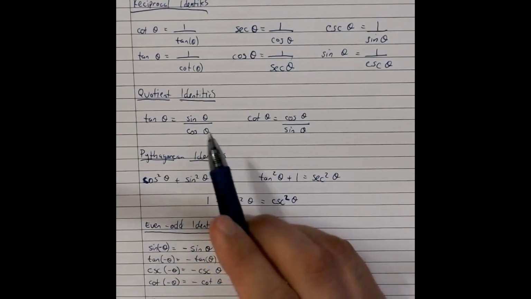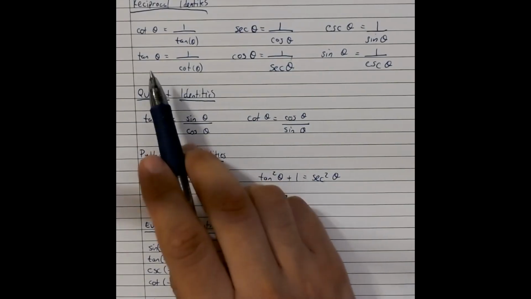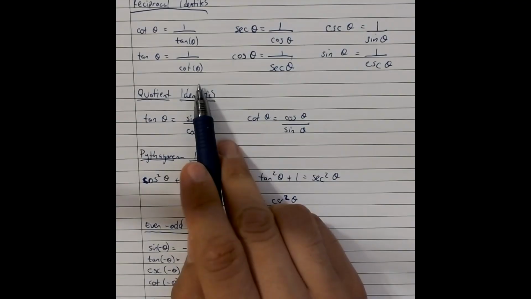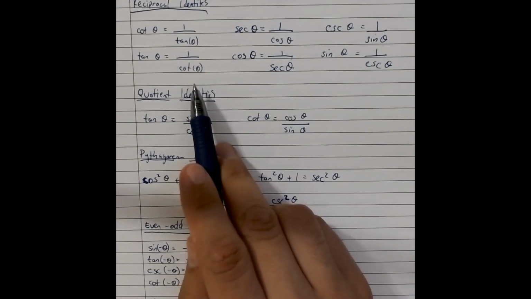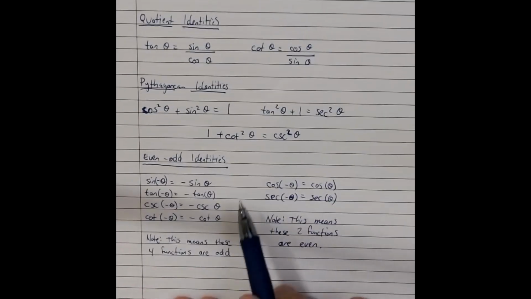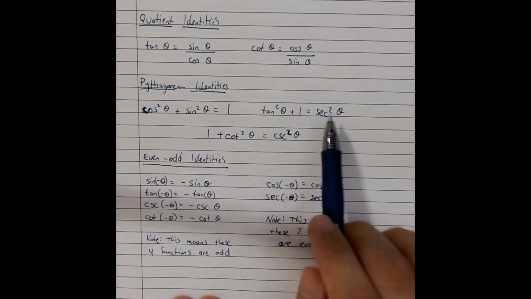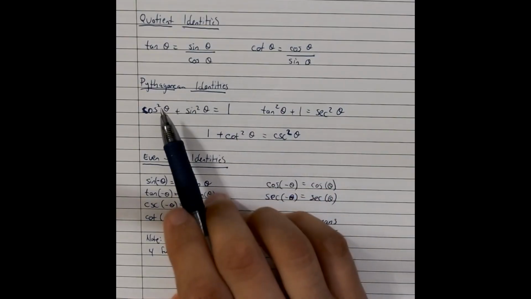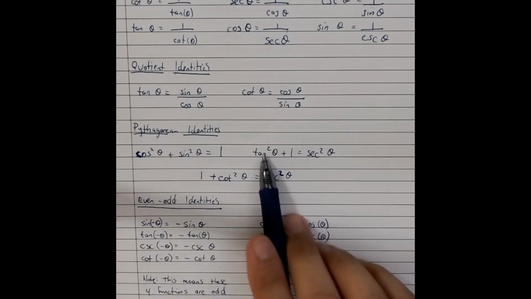Okay, so let me hunt around to see if I can find any other identity that helps me relate tangent to other functions. Here I could relate tangent to cotangent. Yeah, but that doesn't really get me any closer to finding the sine function. Okay. Over here I can relate tangent to secant. Oh, that's good, because once I know secant, I can use that to find cosine. And once I know cosine, I have other ways of finding sine. So let's do that. Let's go ahead and use the Pythagorean identity.